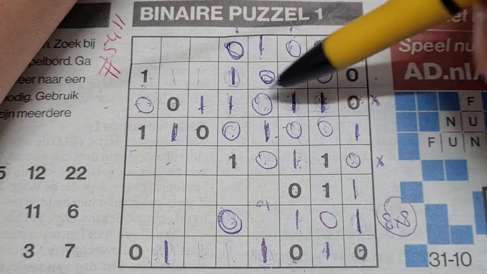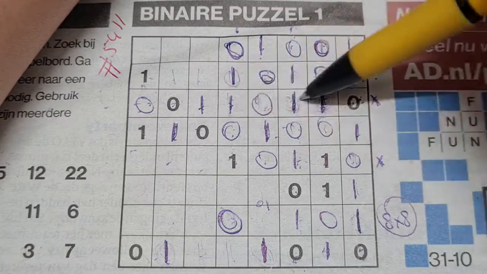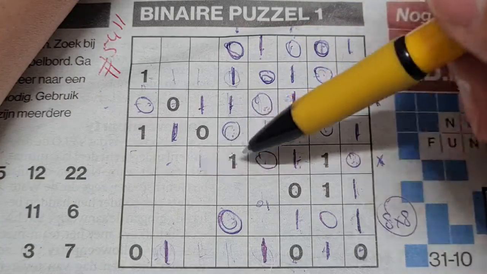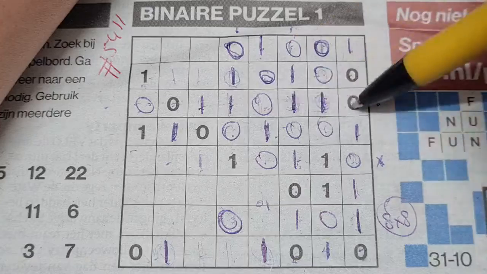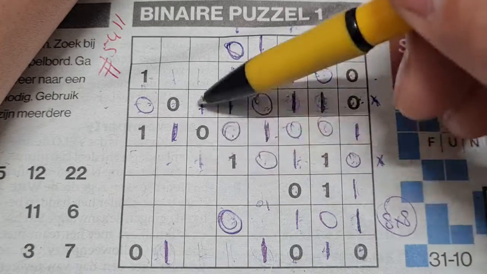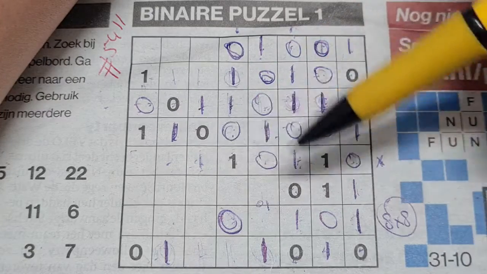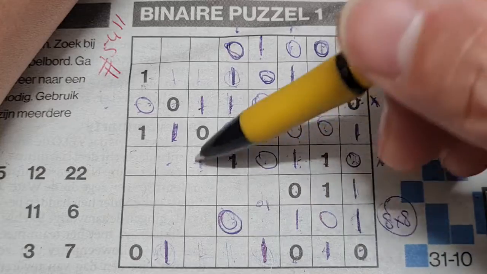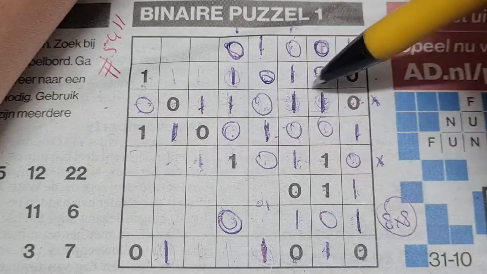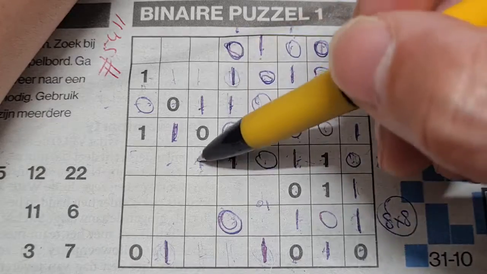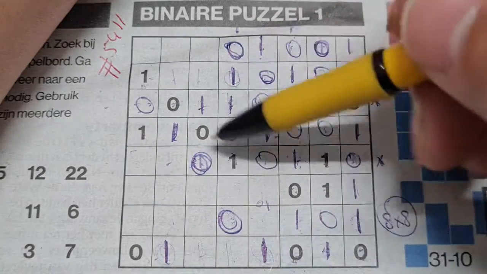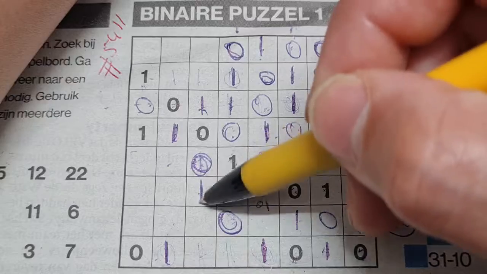Well, the 4th one in this row should be here. Then we have, if I place the 1 here, then we have identical rows. So I cannot place the 1 there. We have then 4 ones here, also 4 ones. So then those rows are identical. So this box should be an O then. Okay, double O, here 1, there 1.